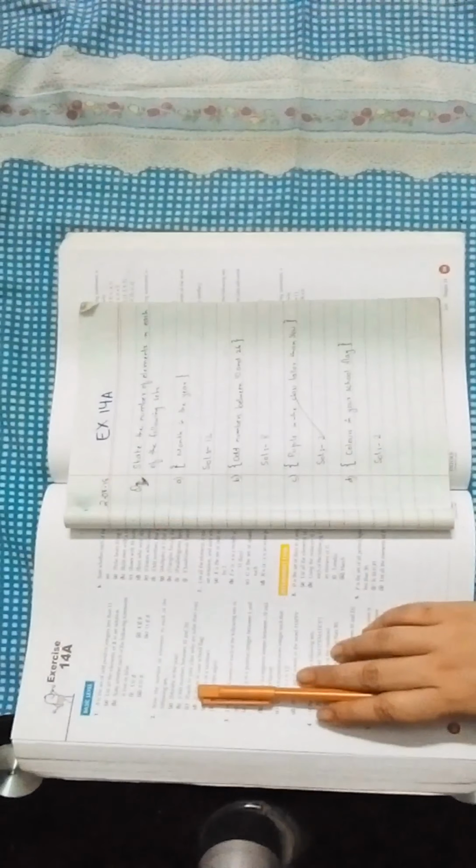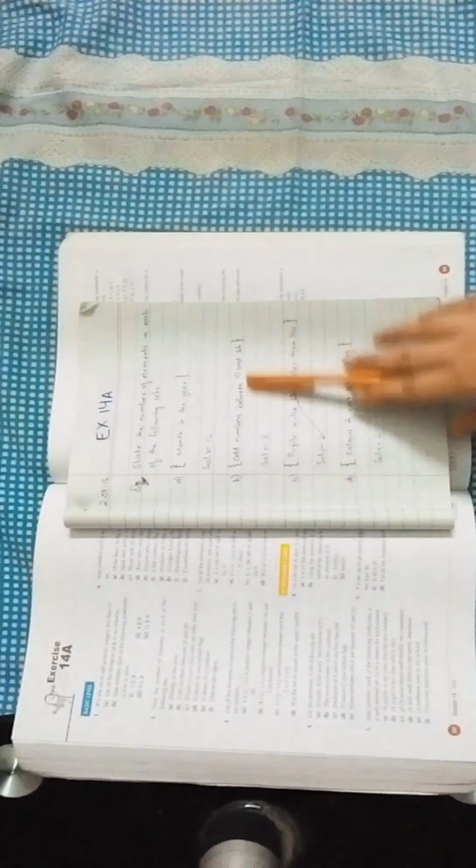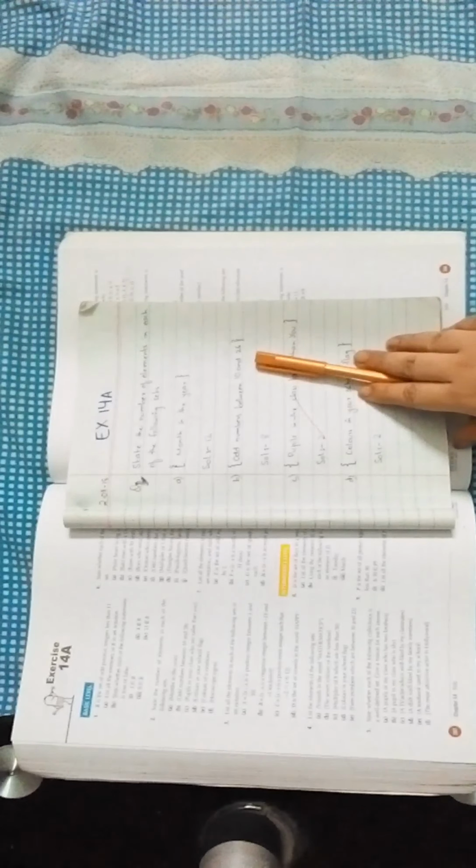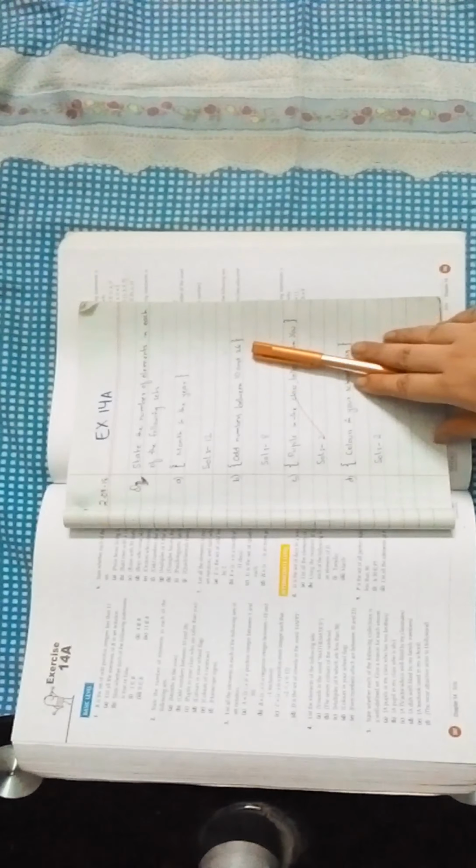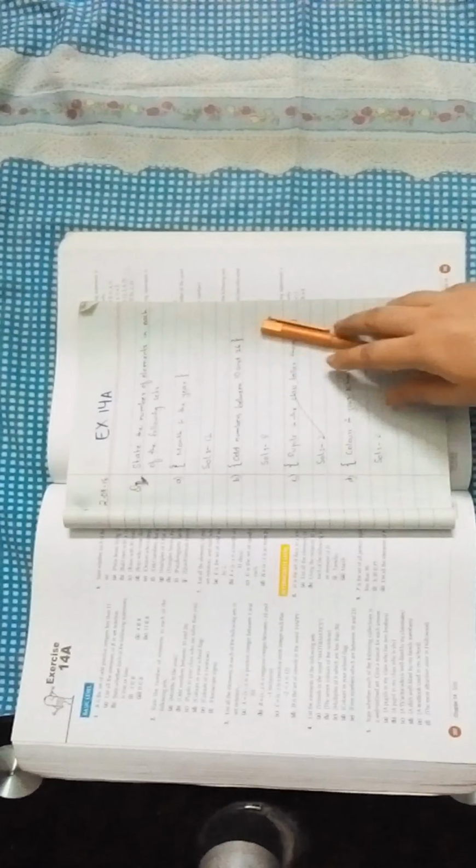Question 2 part B is odd numbers between 10 and 26. You know that 10 and 26 both are even numbers, and between 10 and 26 are the odd numbers. Those are 11, 13, 15, 17, 19, 21, 23, 25. These are 8 odd numbers between 10 and 26. So the solution is 8. There are 8 odd numbers between 10 and 26.